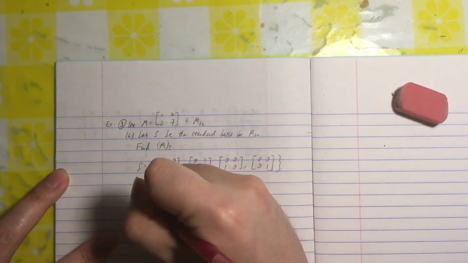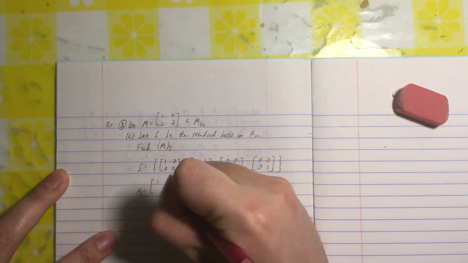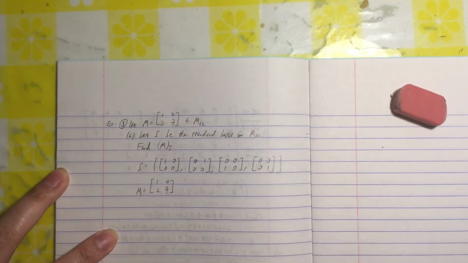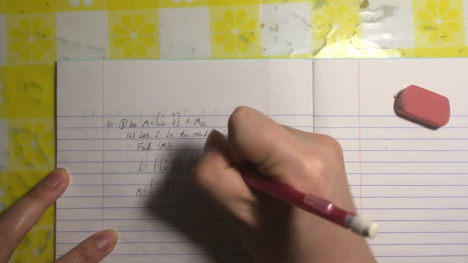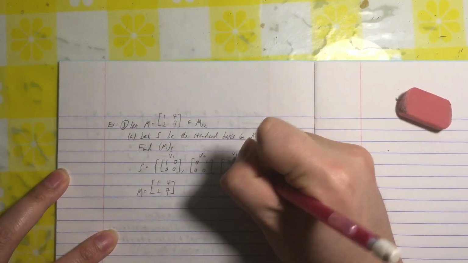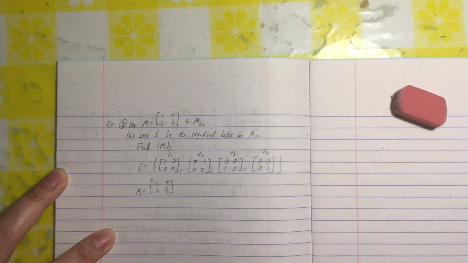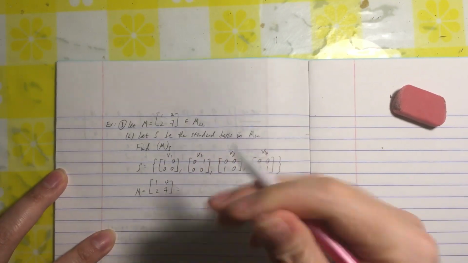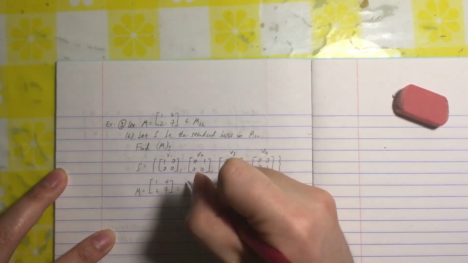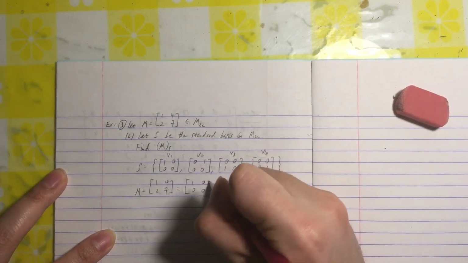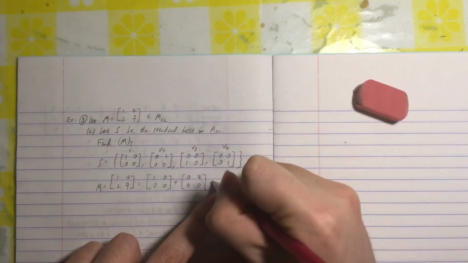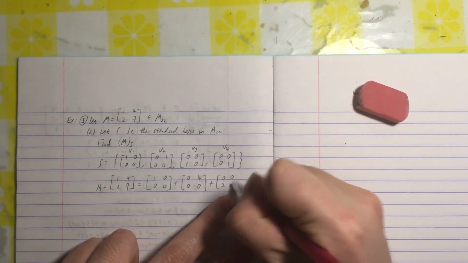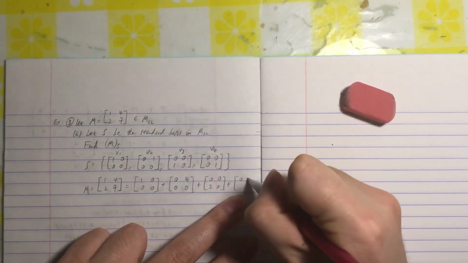Here, what can we do? M is 1, 4, 2, 7. How can we write M as a linear combination of these four vectors? Let me call these four vectors V1, V2, V3, and V4. For small numbers, we can try it out. So M can be written as 1, 0, 0, 0 plus 0, 4, 0, 0 plus 0, 0, 2, 0 plus 0, 0, 0, 7.